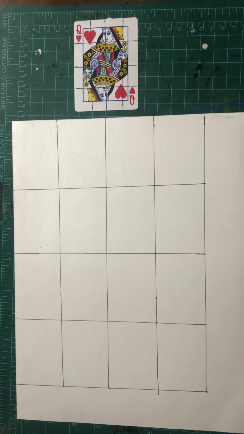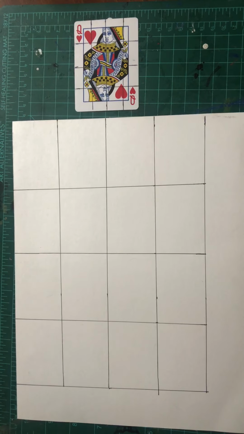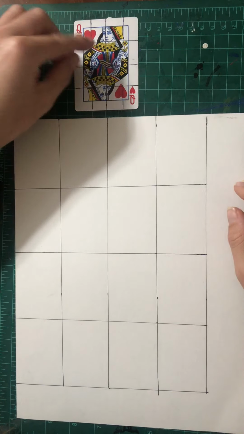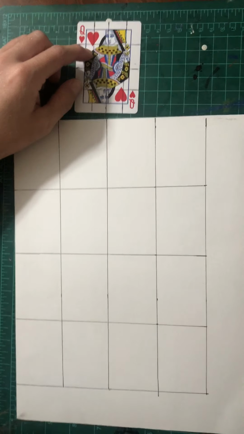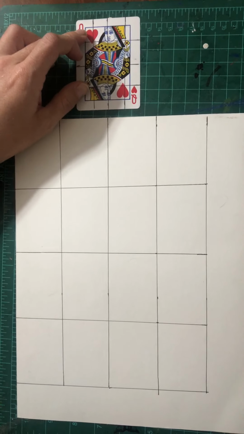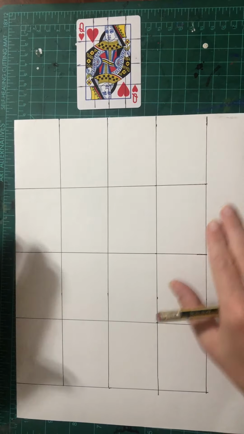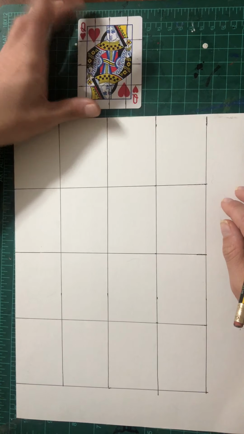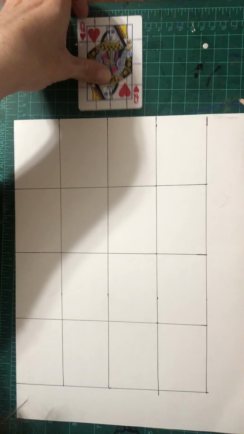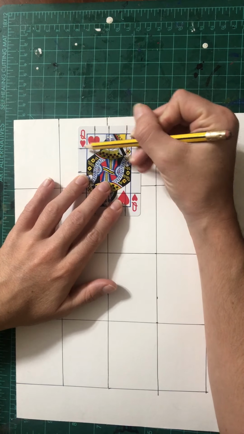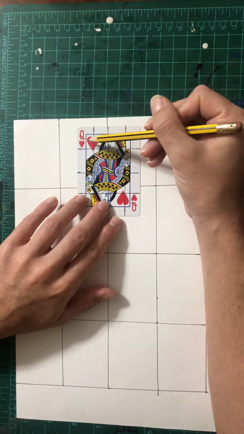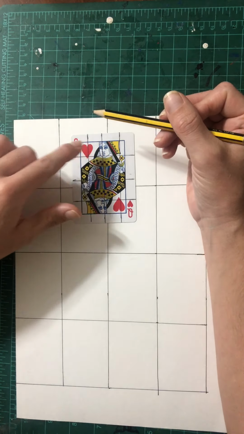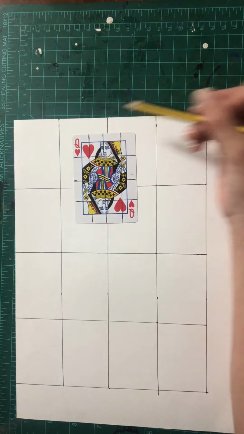All right, let's talk about how you're going to actually use the grid that you've just created in order to enlarge your image. So what we want basically is for this to be a direct proportion of this drawing, whatever drawing that you're starting with. And so what we're going to do is essentially draw what is in each one of these squares, and we're going to work on enlarging it so that it's proportional to what we see here.